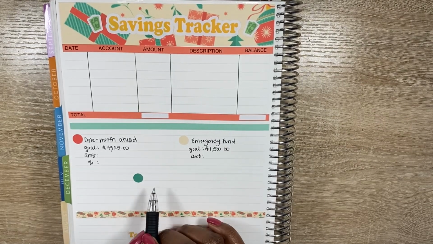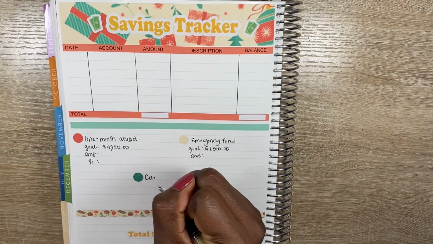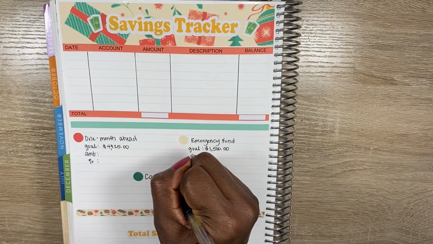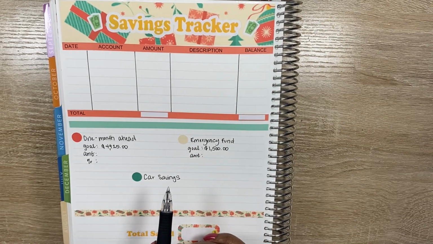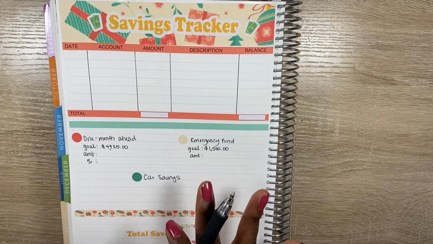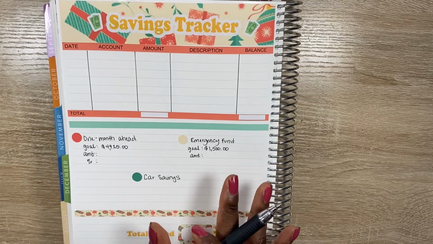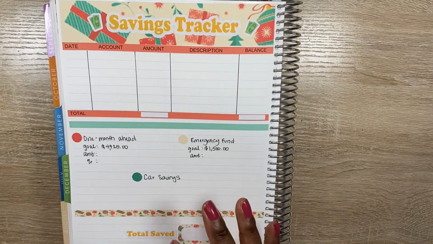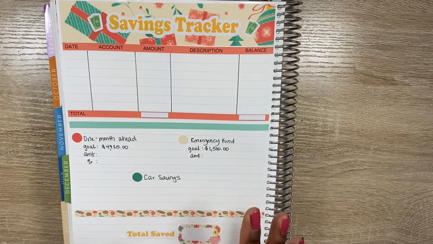And then the last savings goal right now is car savings for a second car. What my boyfriend and I both realized since living here in Texas is that the public transportation is very limited. It's drastically different than the East Coast. Because before, you can catch a bus and go wherever you need to go.